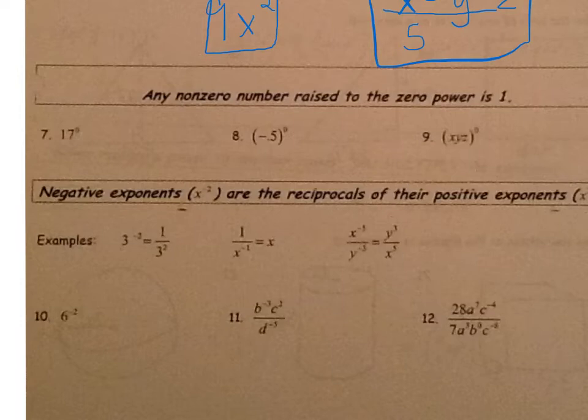Alright, the next property on here is that any non-zero number raised to the 0 power is 1. So if you look at 7, 8, and 9 all the way across, every single one of these should have an answer of 1. So when you look in the homework, there's some crazy questions. We have all these a's and b's and c's, x, y, z's, but if it's all raised to the 0 power, the answer is just 1. So don't get tripped up by that.